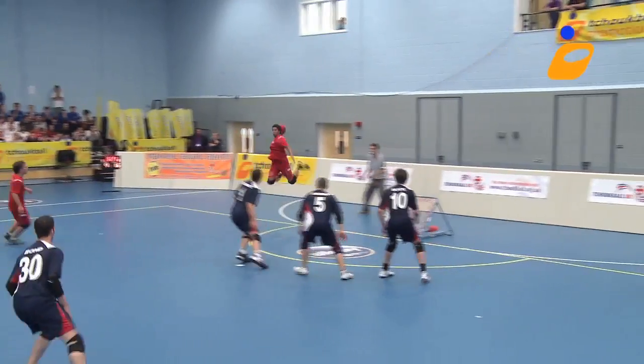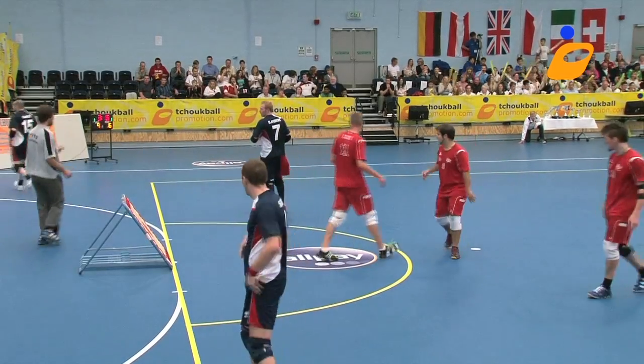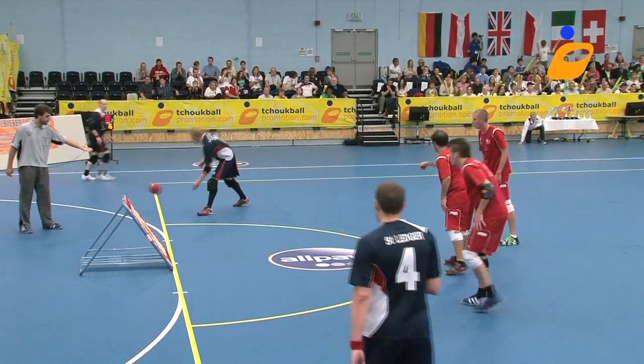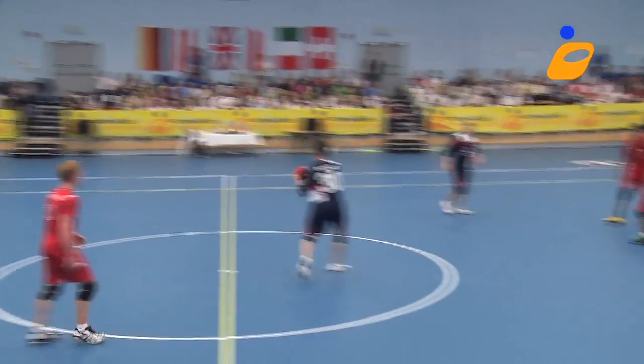Swiss bring the ball in now to the left-hand side at the other end. The ball's flipped back to centre pivot where it comes out to Laurent Ludi, but overthrown. GB get a breakdown on the baseline. And Stu Blakemore takes the ball from the breakdown.